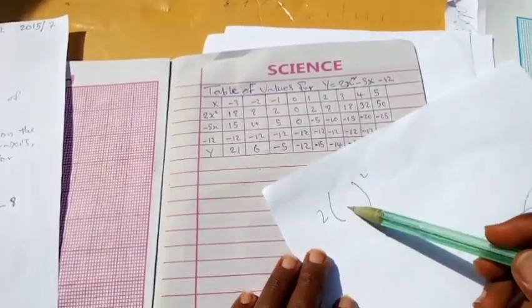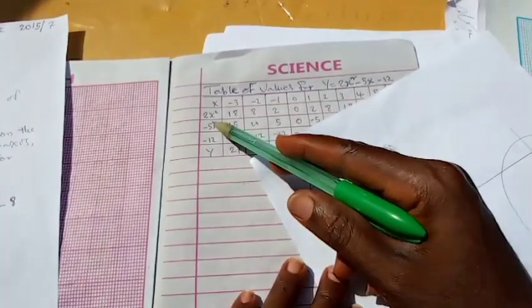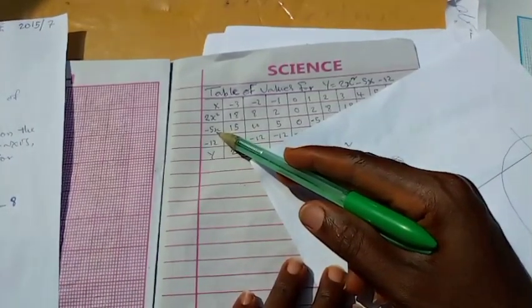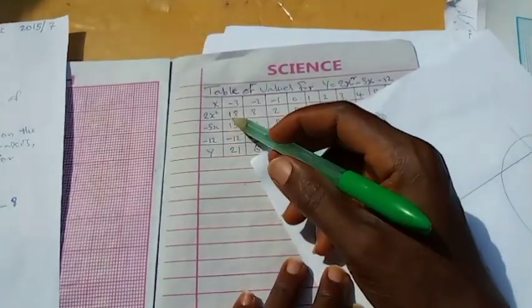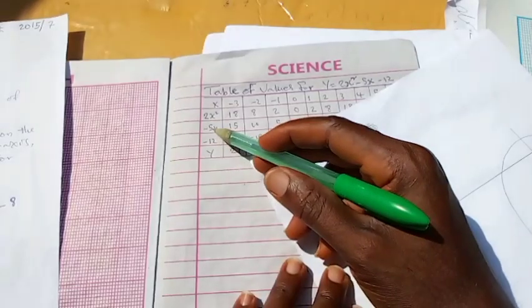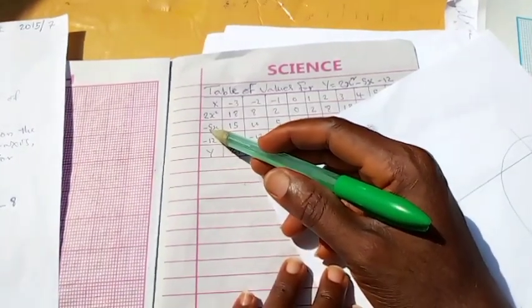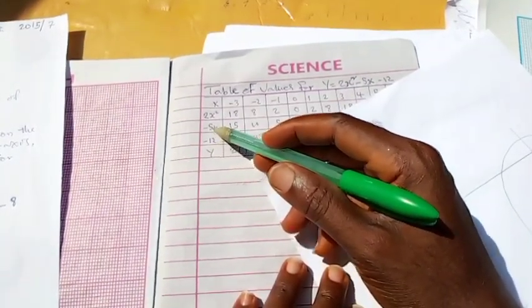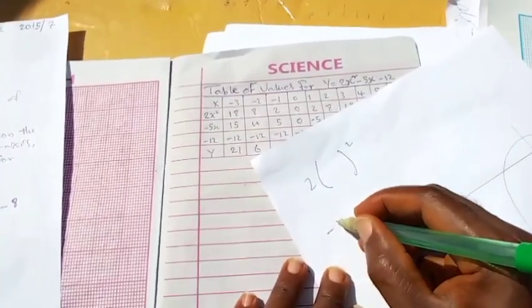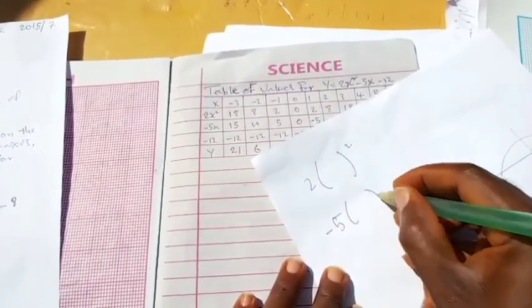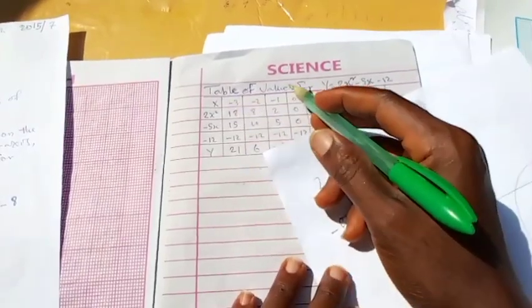Now, when you are done with this, for this minus 5x, if you remember the last one we did, you realize that it doesn't have a coefficient, and I explained that. Now, this one has a coefficient, which is -5. So we are going to have -5. You open a space that can accommodate any of the x values.